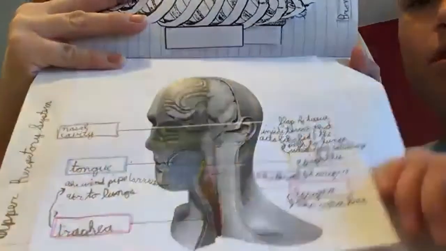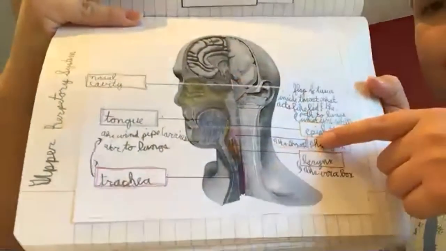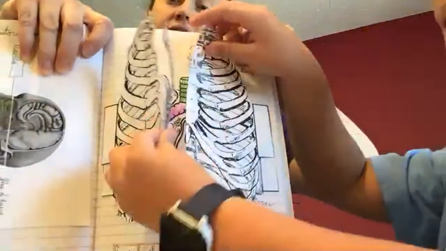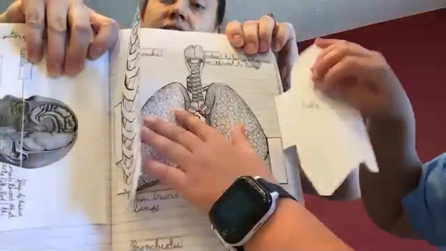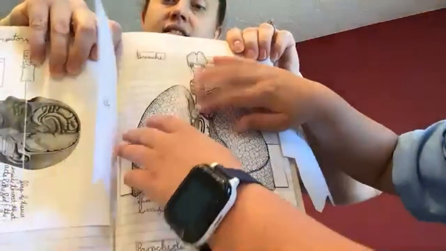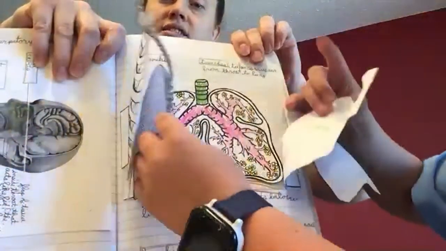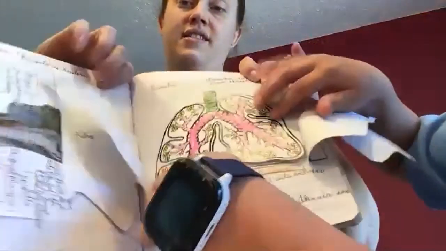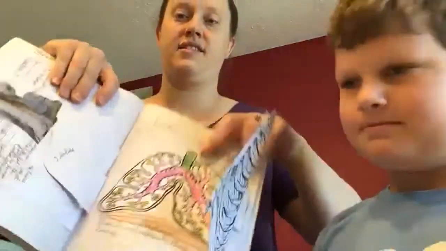All right. Alex has the book. Let's see it. And let me make his a spotlight so we could see it big. So this is the upper respiratory system, and on the other side, it's a flap. So ribs and then lungs. This is the lower respiratory system. Awesome. That looks really cool.